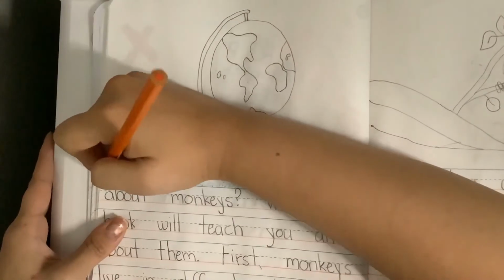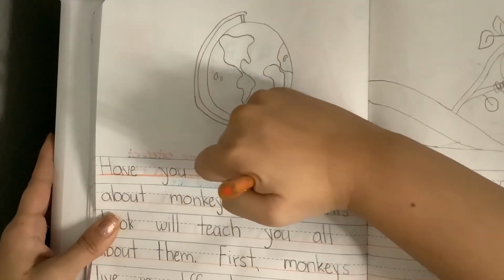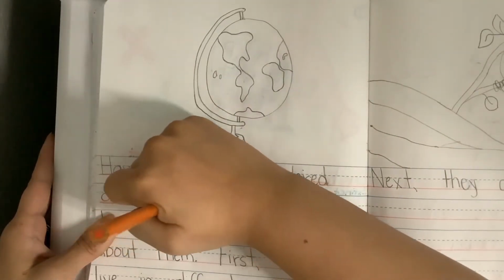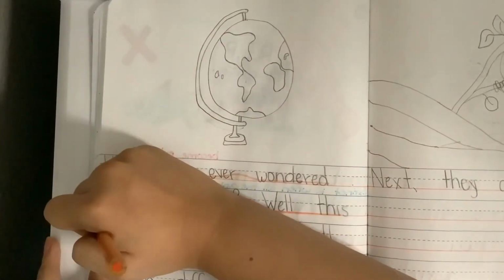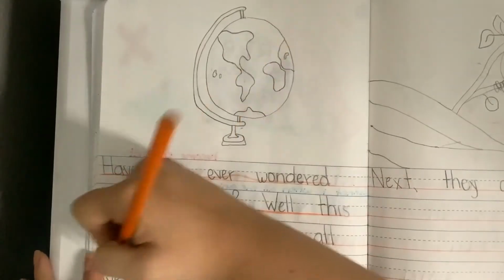Now remember, our lead is have you ever wondered about, or have you ever wanted to learn about, something like that, and you want to underline that lead. Well, this book will teach you all about them.